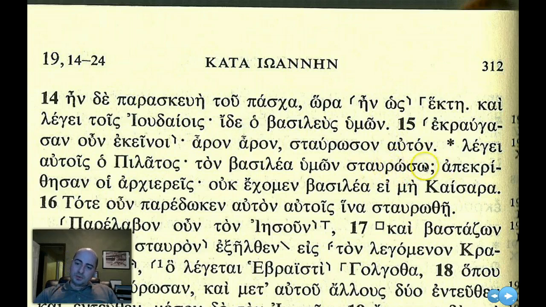This is the ending of the word. This part of the word, from the T to the R, is what it looks like in English. This was the symbol, and this is the ending of the participle, and this is the first letter of the word. So stauroso, very cool. And the scribe kept using that.